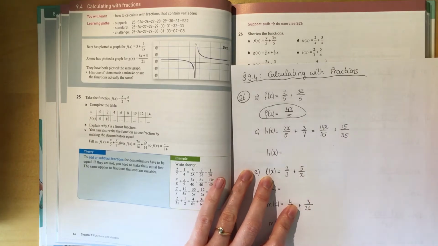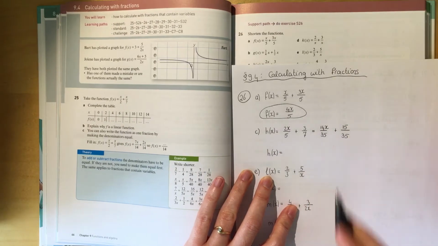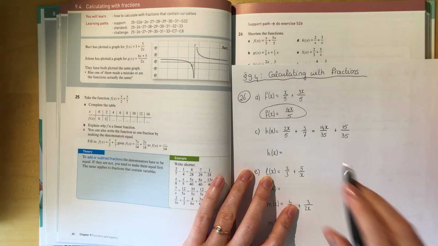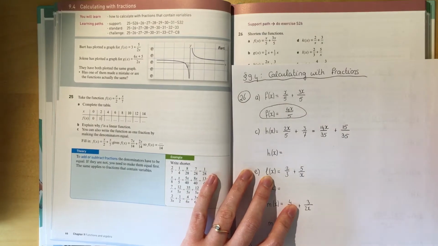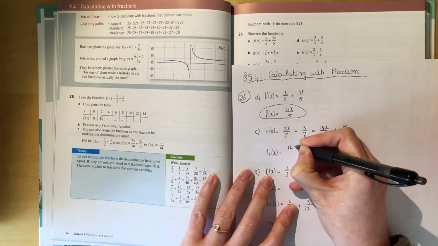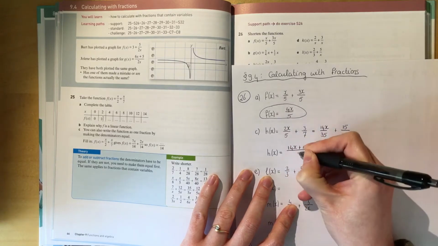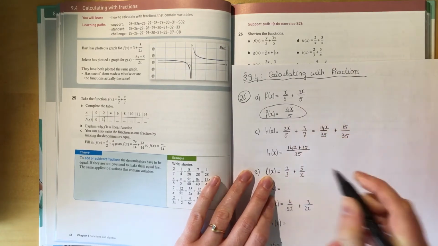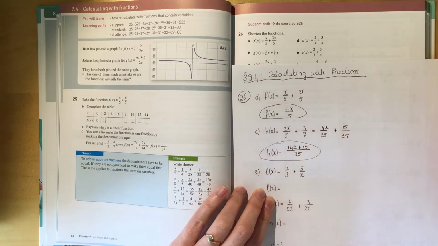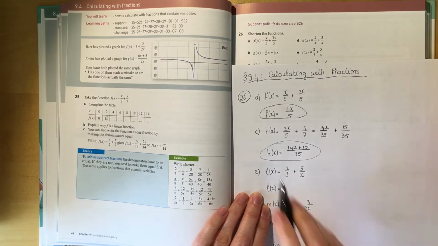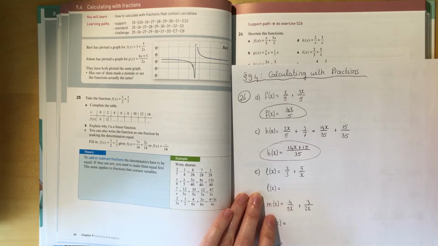Now we have two fractions with the same denominator, so we can add up the numerator again. 14x plus 15 cannot be added up, so we just write that as a sum. This will become the numerator, the denominator will be 35. So this is the shortened function of h.